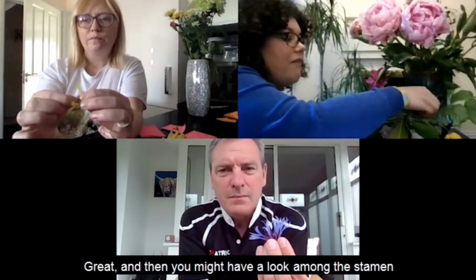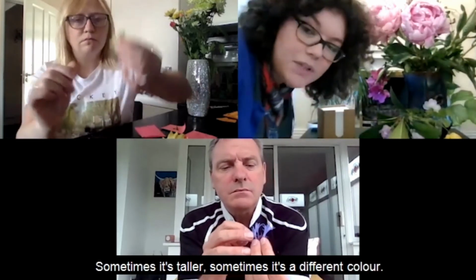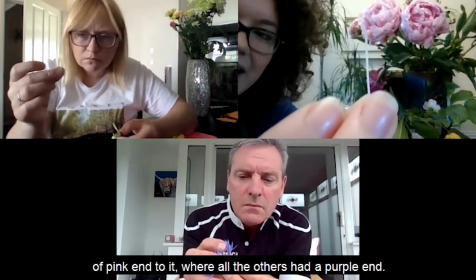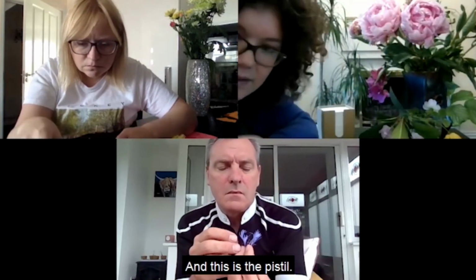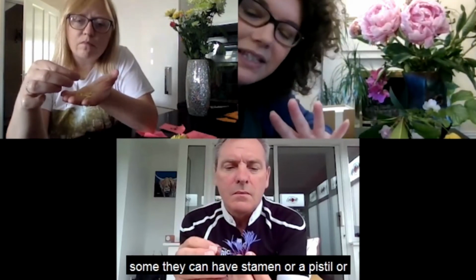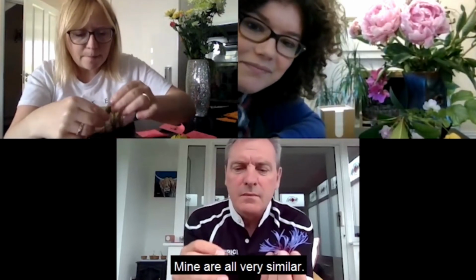Great. And then you might have a look among the stamen and find one that looks different to all the others. Sometimes it's taller, sometimes it's a different colour. Have a look. I found one just here, which has a kind of pink end to it, where all the others had a purple end. And this is the pistil. And again, not every flower has these. They can have stamen or a pistil, or some of them have both. So mine have both. Mine are all very similar.